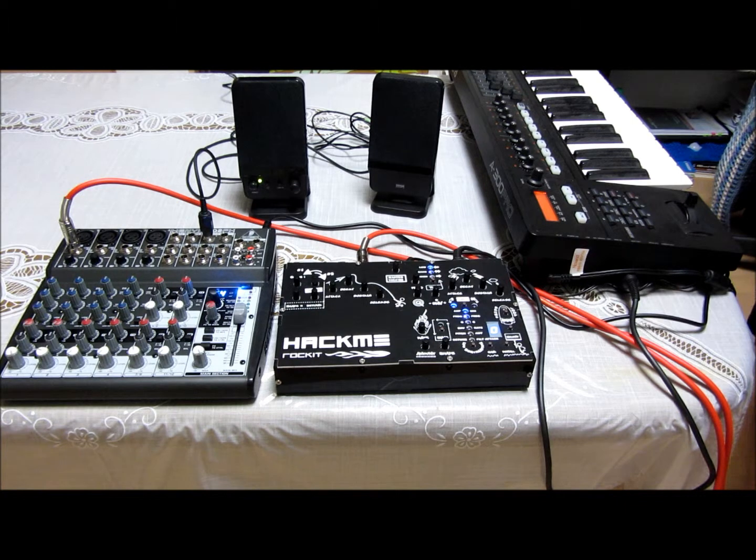Historically, the filter section has been called the voltage controlled filter, the VCF. And with the VCF, you're changing frequency electronically, which gives you some more options when you start using the low frequency oscillators, which I'll get into later.